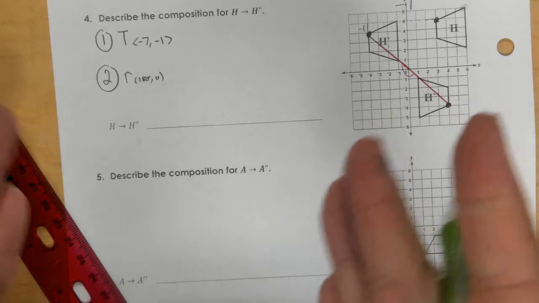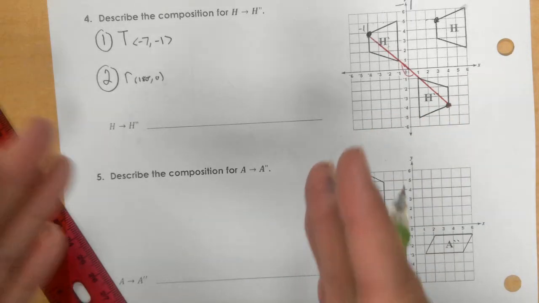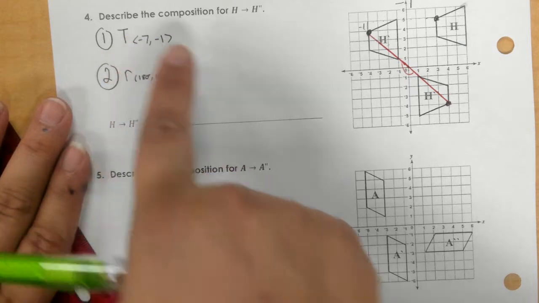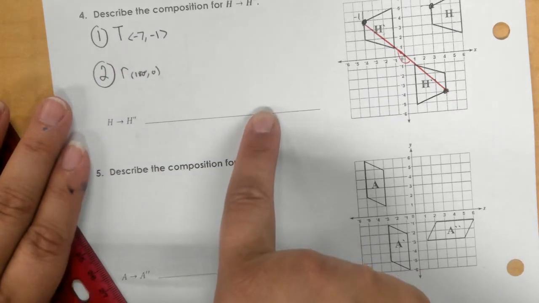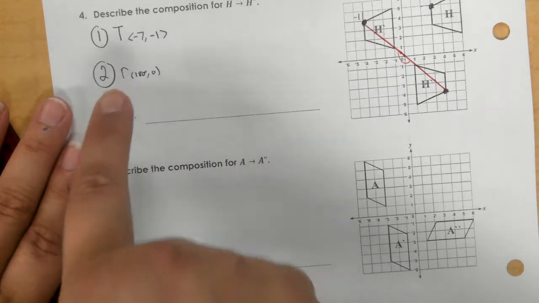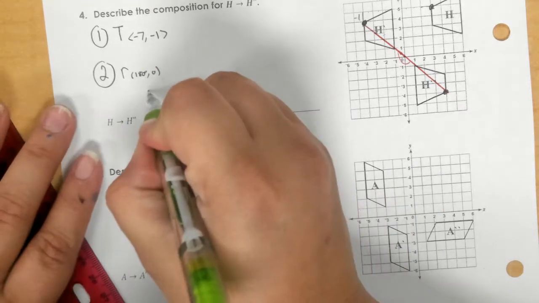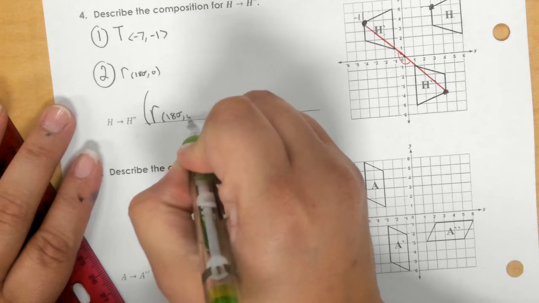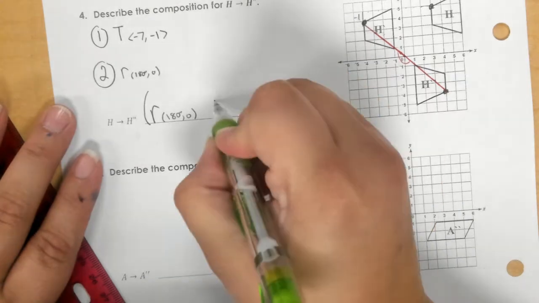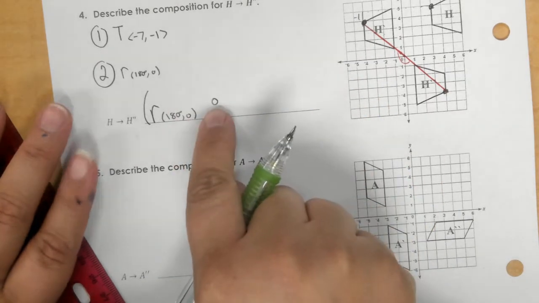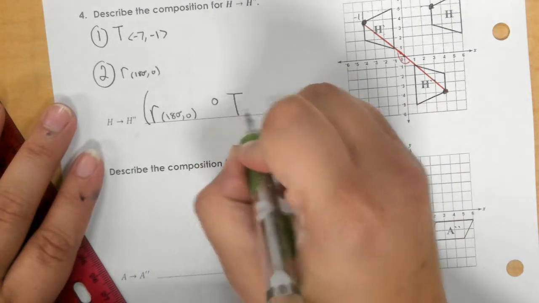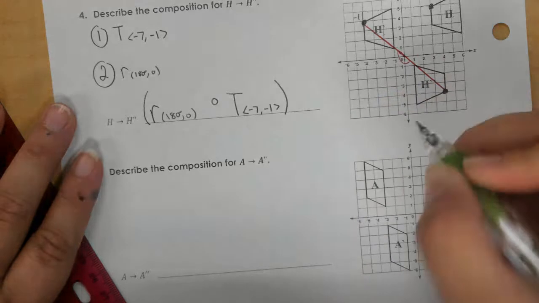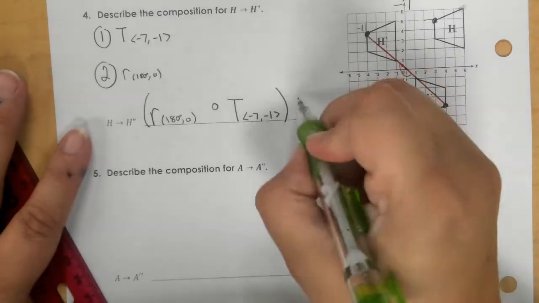Okay, so when I write it as a composition, remember, the first thing that you actually do is the second thing that you write. So the second thing that you do is the first thing you write. So I rotated 180 degrees about the origin. We do our little circle there for composition, and then translate -7, -1. And what did we actually move? We moved H.